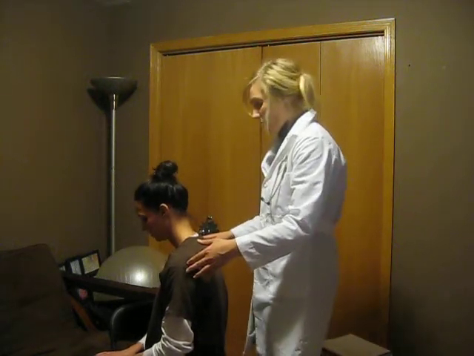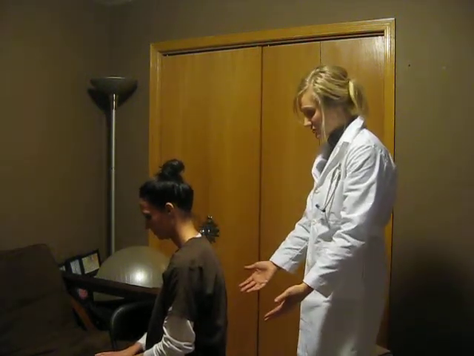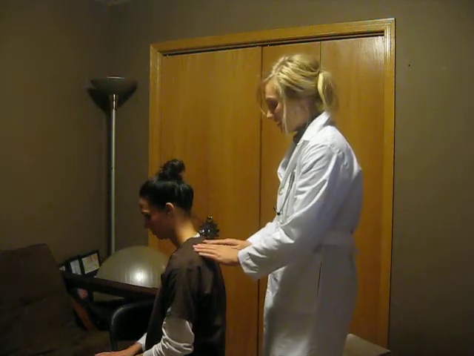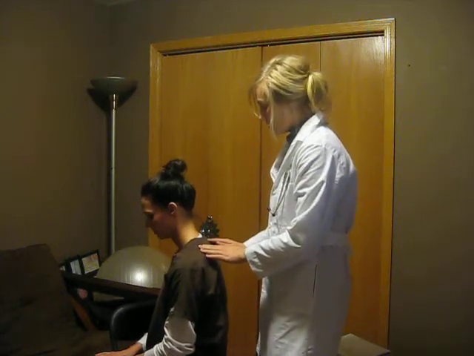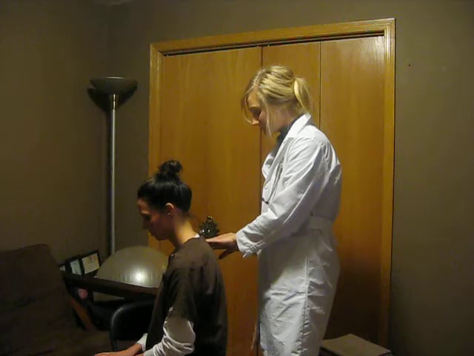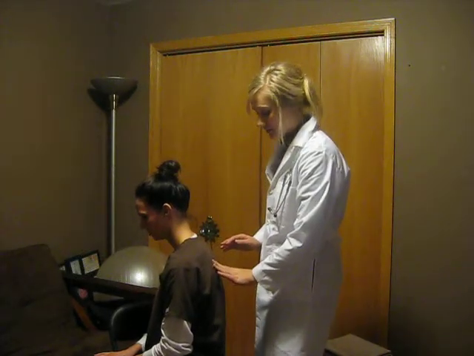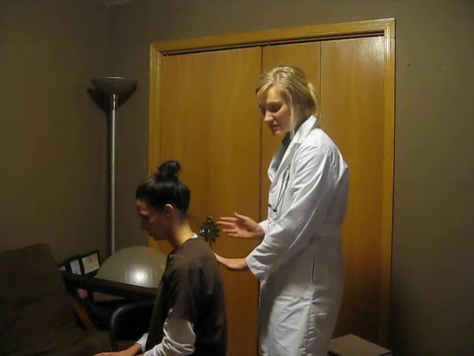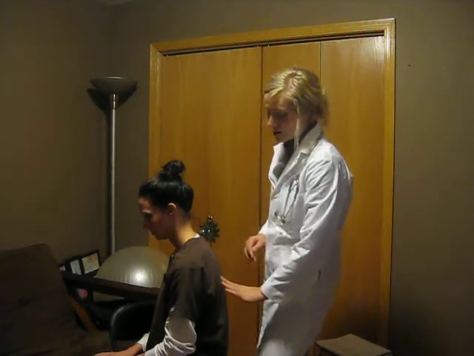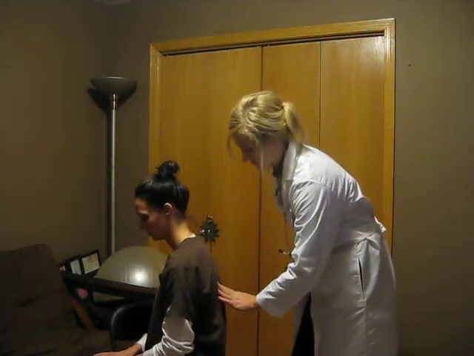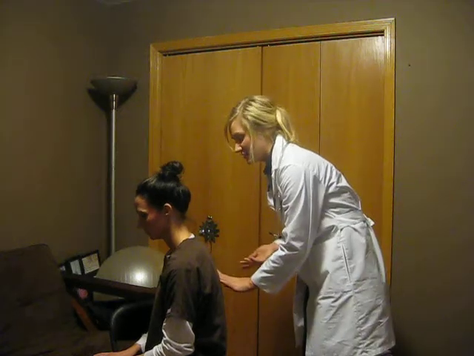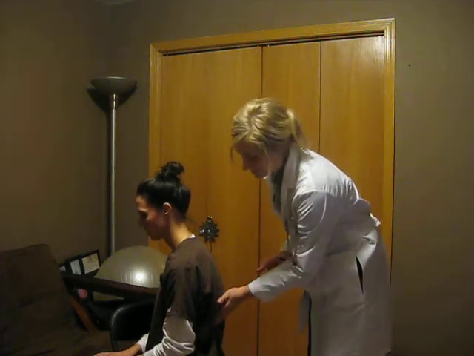Always your inspection is first, and then we're going to go ahead and palpate. We're going to palpate on both sides, and you're palpating for any masses or any lumps or cysts, anything there, or any tenderness. So if at any time you feel like there's a very tender area, please let me know.